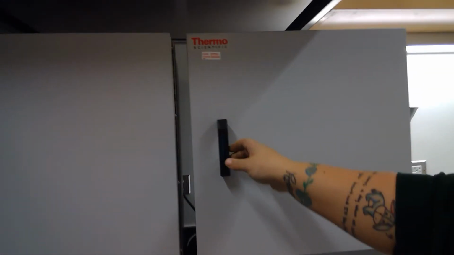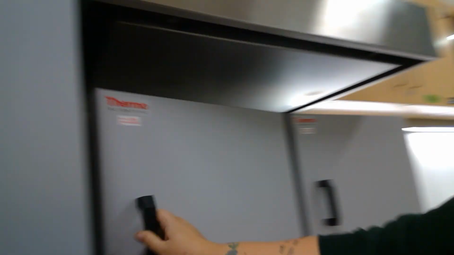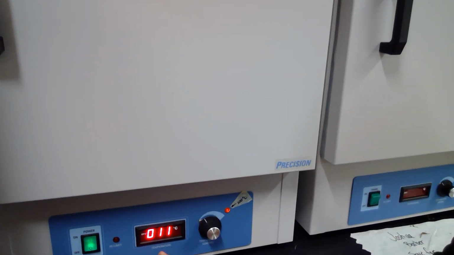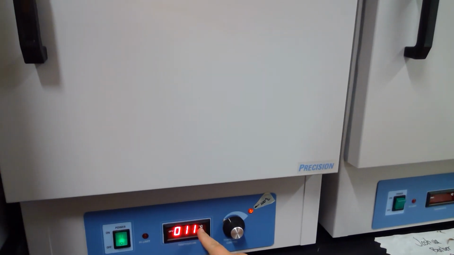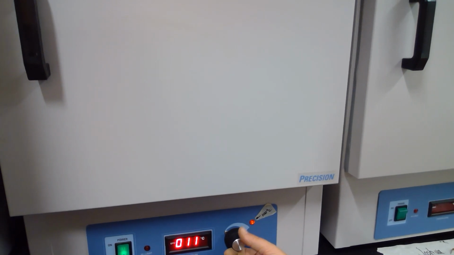Here are our ovens. They're pretty simple. Nothing in that one. So you turn it on. And then you turn the dial to set it to a temperature, degrees Celsius. Remember, we want it at 106.